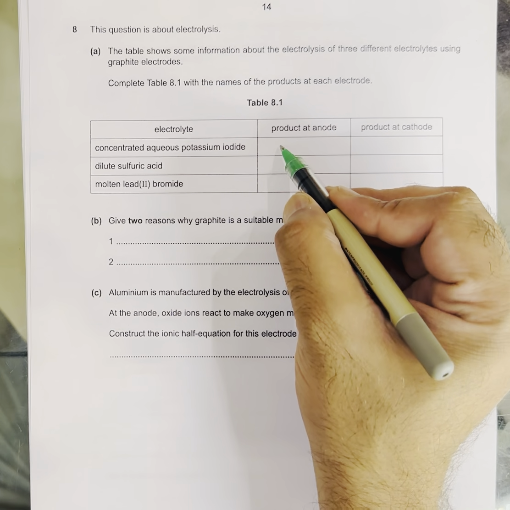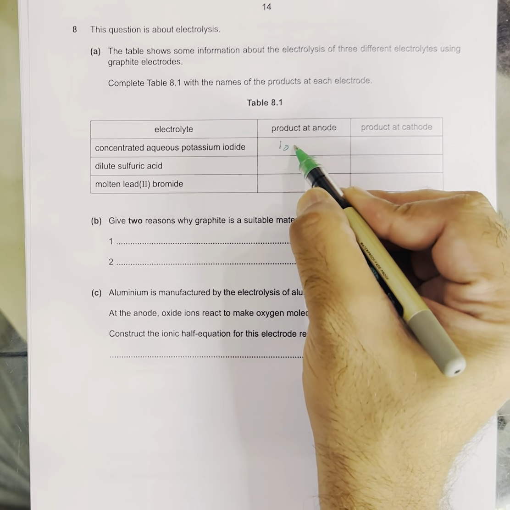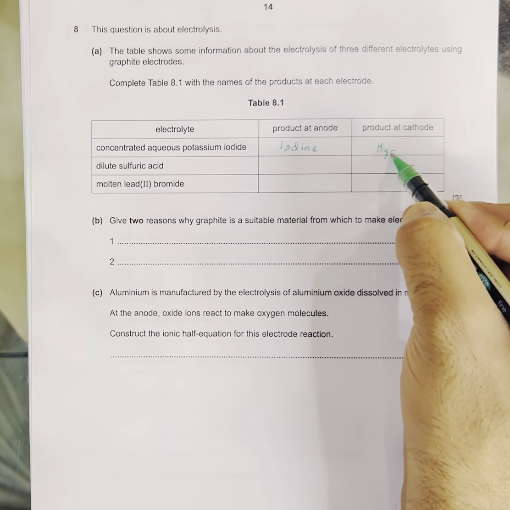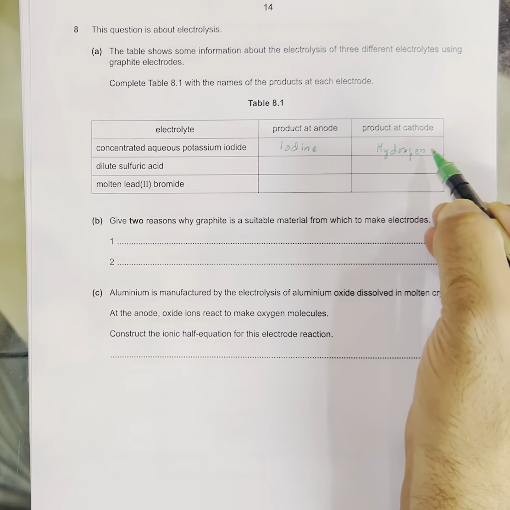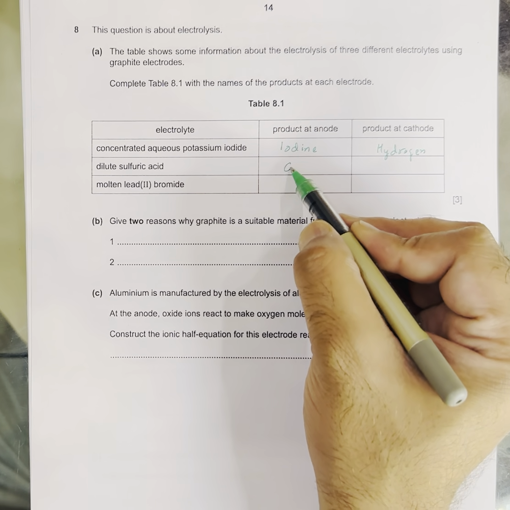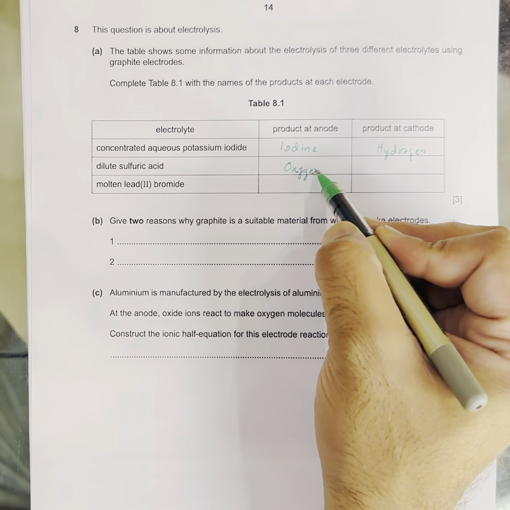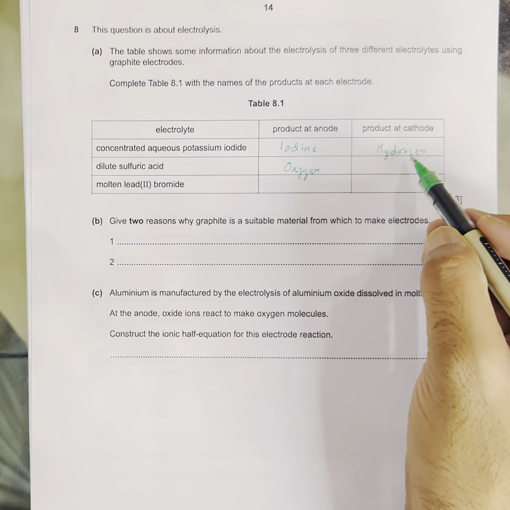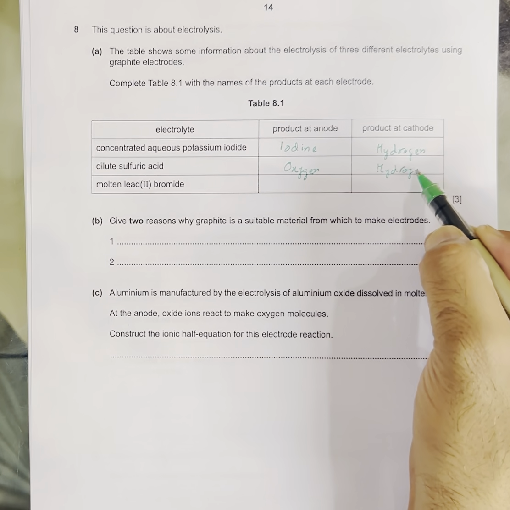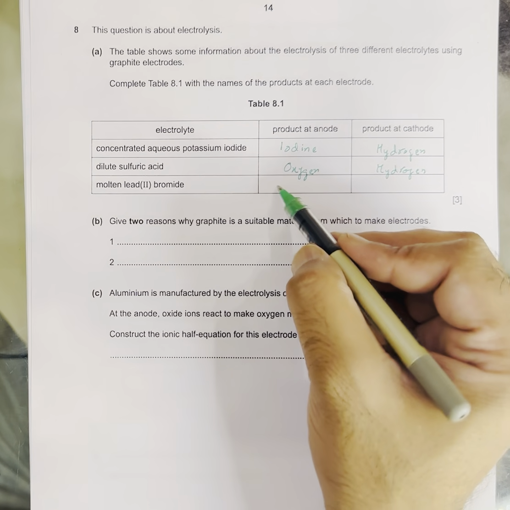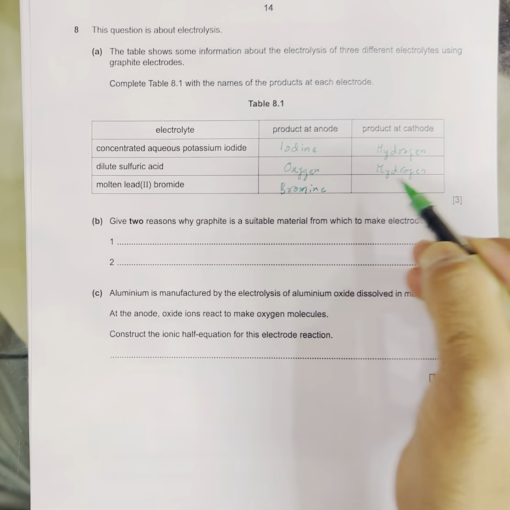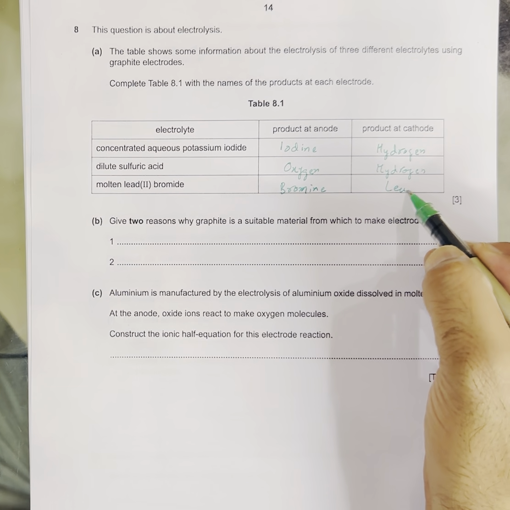So at anode it will produce iodine, and over here hydrogen. Dilute sulfuric acid. Dilute sulfuric acid at anode will produce oxygen, and at cathode would be again hydrogen. Molten lead bromide. At anode it would be bromine, and at cathode it would be lead.